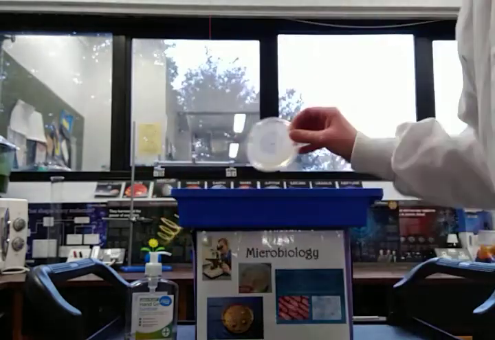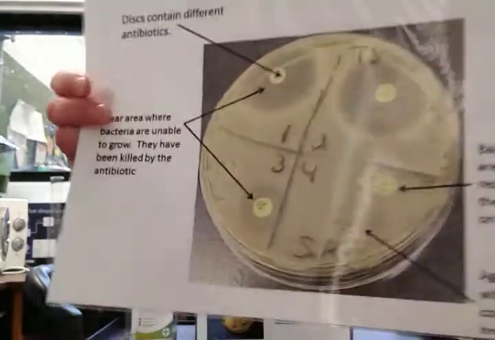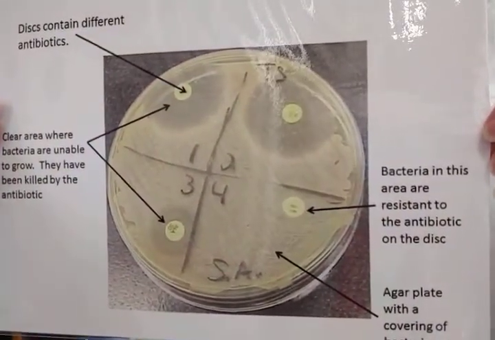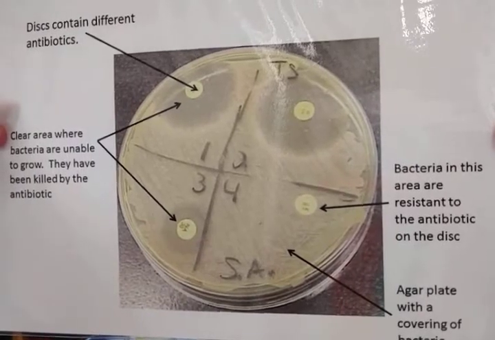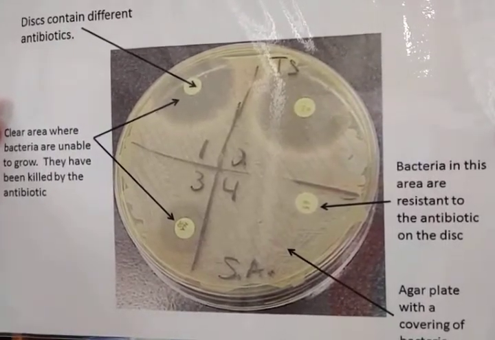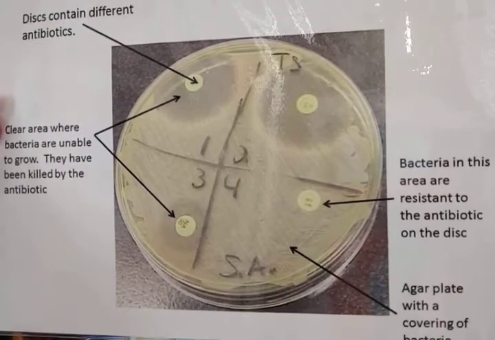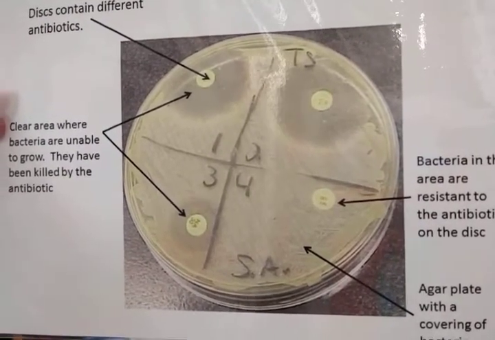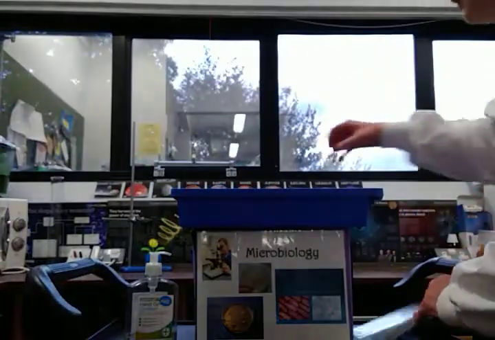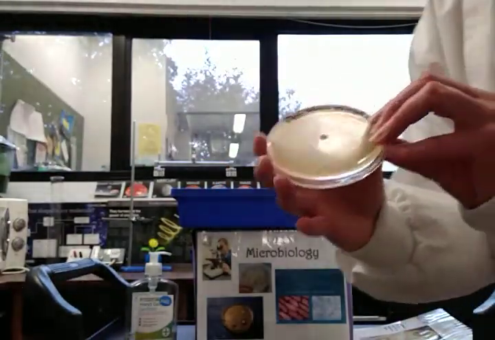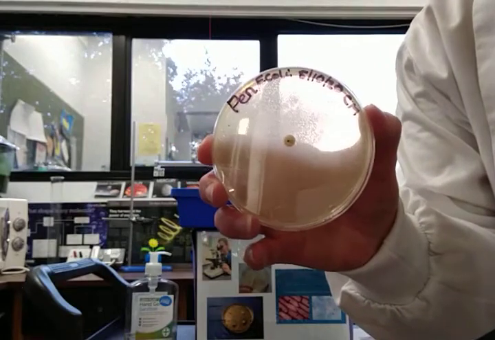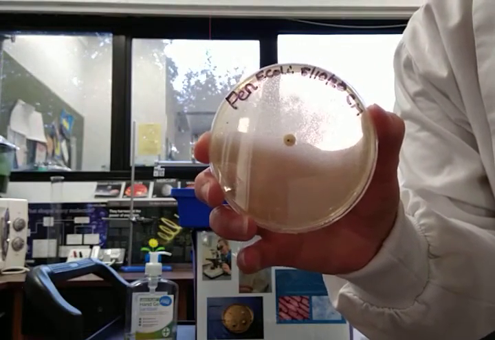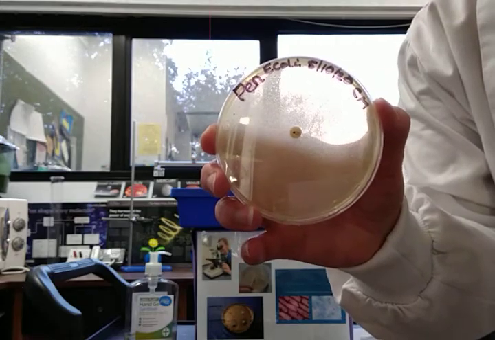So that shows that streptomycin is effective against the E. coli. The zone of inhibition is a little bit easier to see on this printout here. Can you see that clear zone around the discs? And you can see that one disc has not got a clear zone around it, no zone of inhibition. So that means that the bacteria is resistant to that type of antibiotic. Now that is what happened with our penicillin. No clear zone of inhibition. So the E. coli is resistant to penicillin.